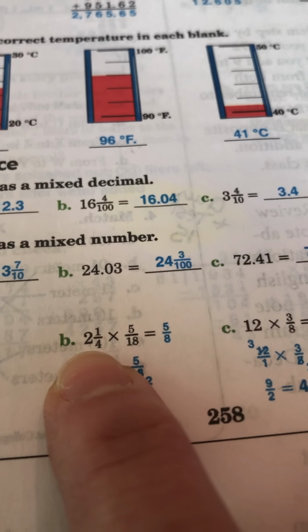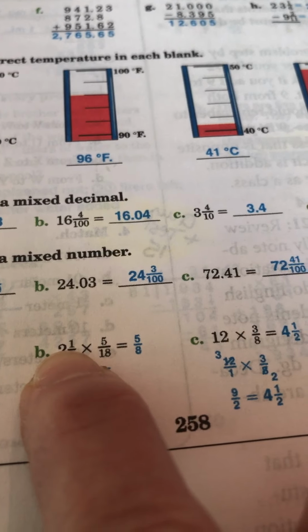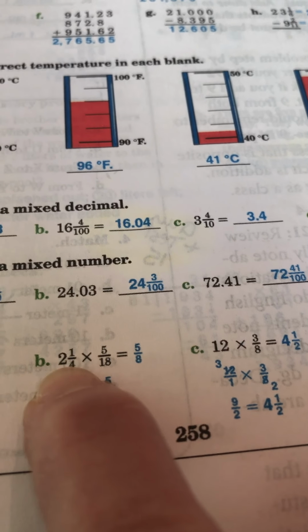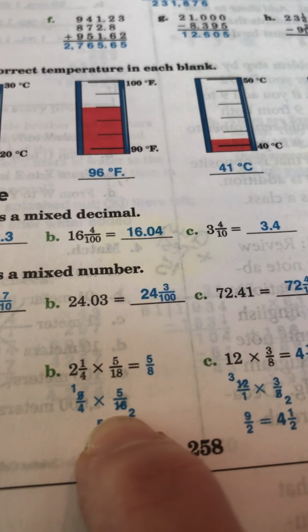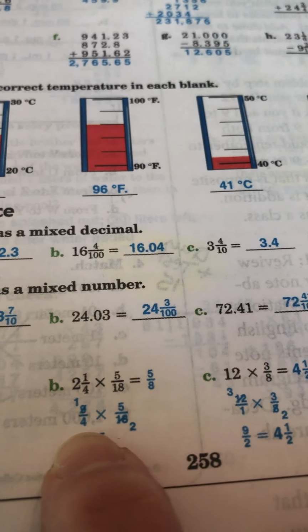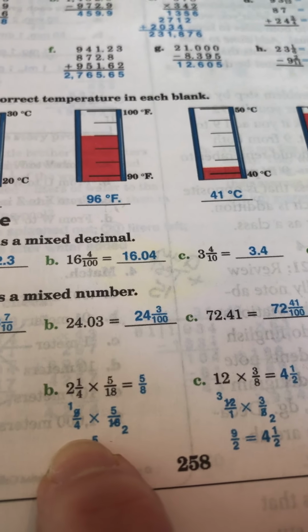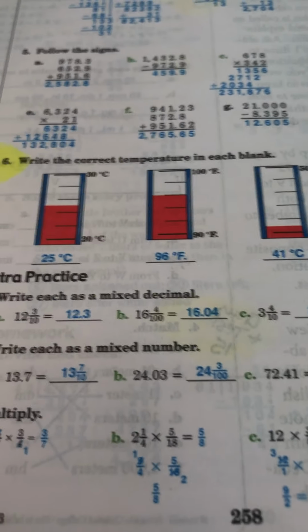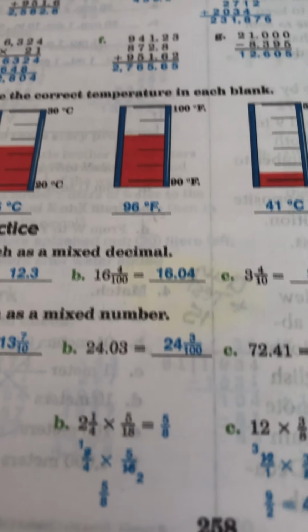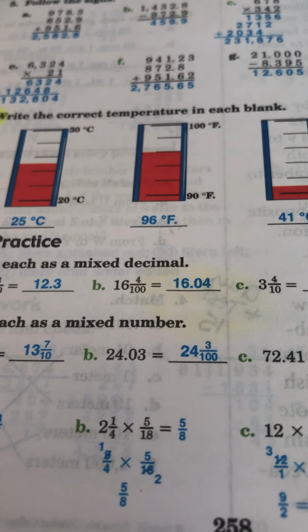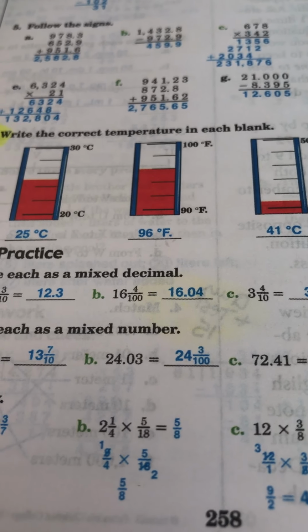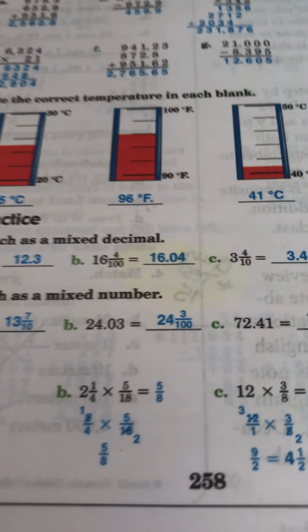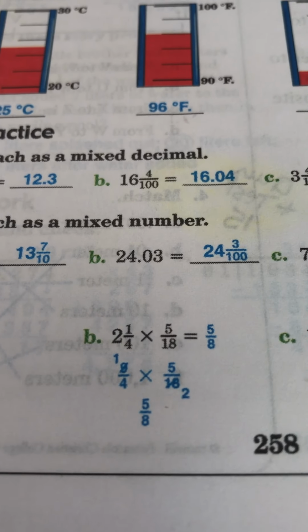Okay, 2 times 4 is 8, plus 1 is 9. What's going to be the denominator? The one that's already there, 9/4. Then you've got 5/18, okay? Then you ask yourself if you can cancel. Yes, you can. You can cancel the 8. 8 will go into 8 one time. 8 will go into 16 two times. 1 times 5 is 5. 4 times 2 is 8. Your answer is 5/8. Okay.